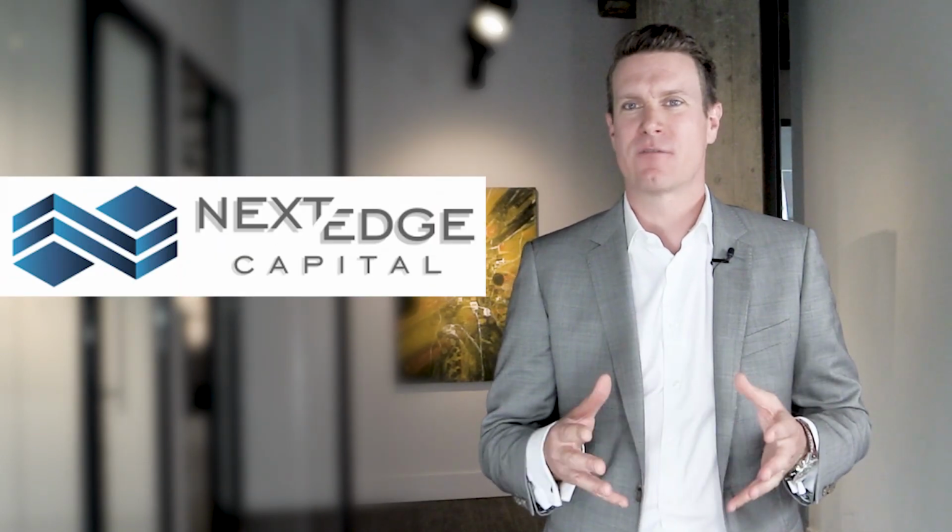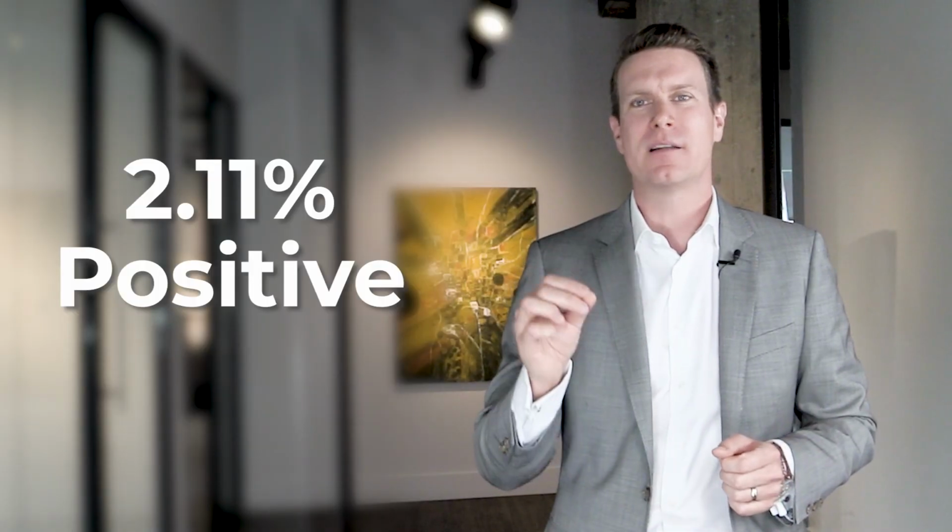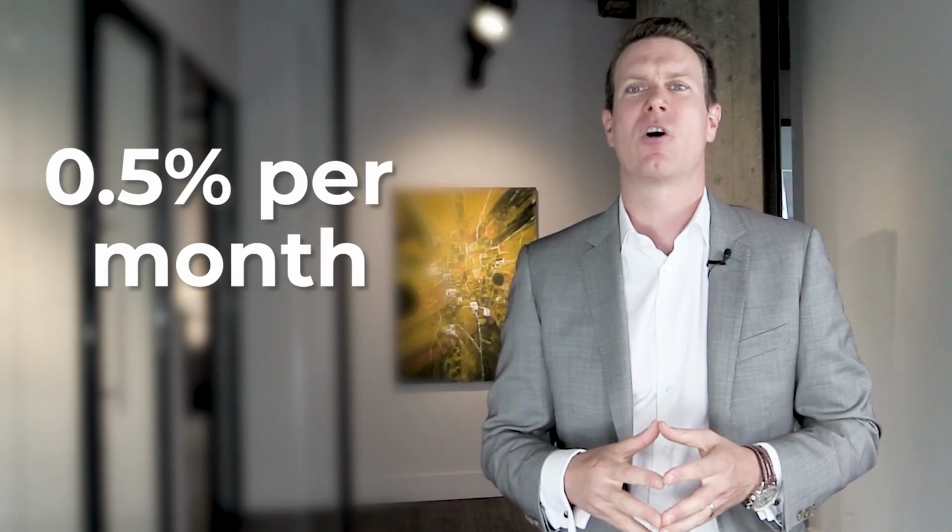So a great example of a well-run and diversified private debt fund would be that from NEXTEDGE Capital. We've been investing with NEXTEDGE for several years, and we've witnessed the exact advantages that I've stipulated here today. So for an example, while the rest of the market has been on this roller coaster over the last several months, in 2020, and this dates back to the end of April, they performed 2.11% positive with a consistent return of about 50 basis points per month without any negative pressure on their net asset value, which is amazing compared to what traditional retail investors have gone through in public markets.